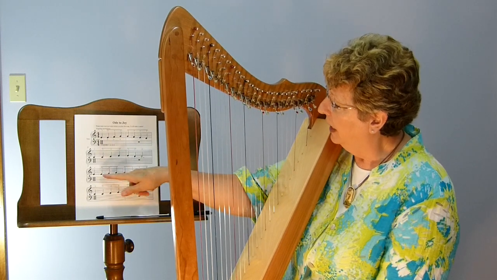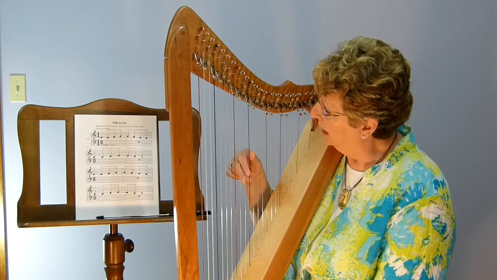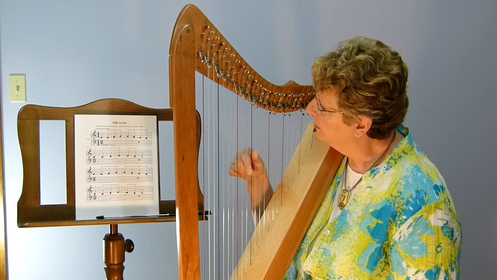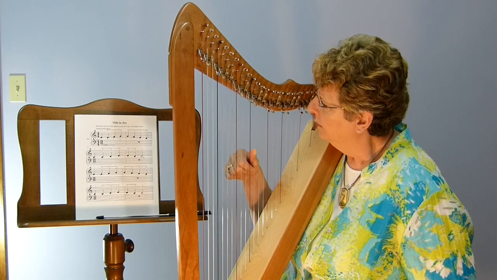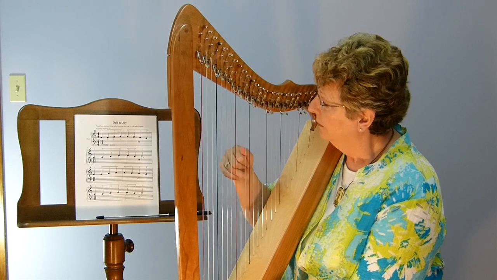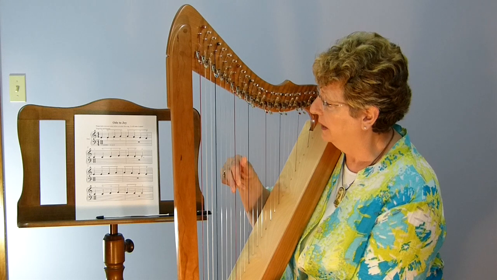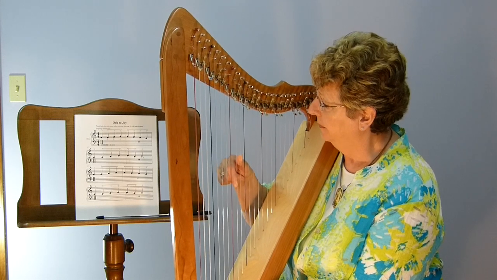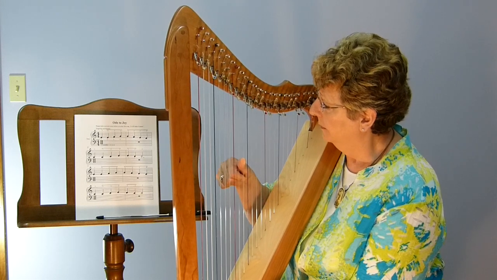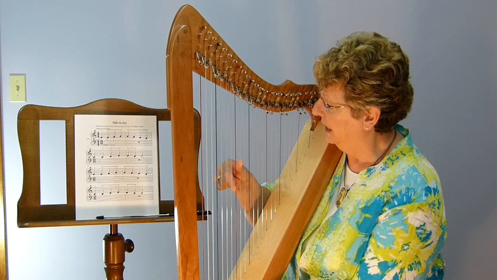Okay, the third line is pretty much a repeat of the first line. So let's try the third line. Okay, and then the last line is just a little bit different. Let's try that one. Now you have to move that thumb down to D.